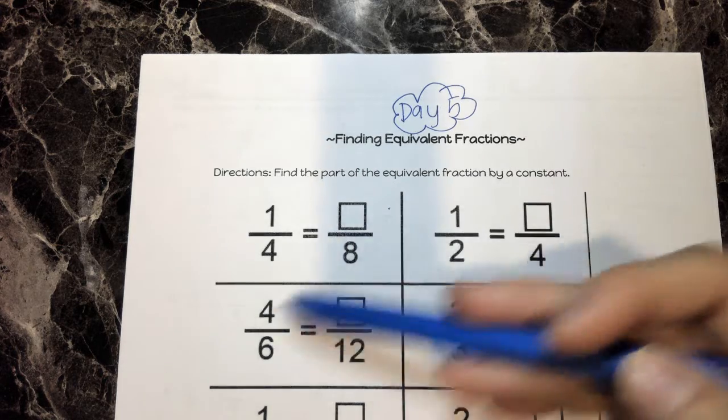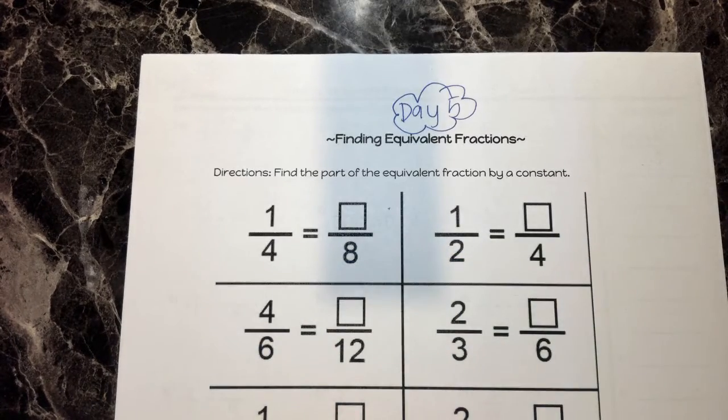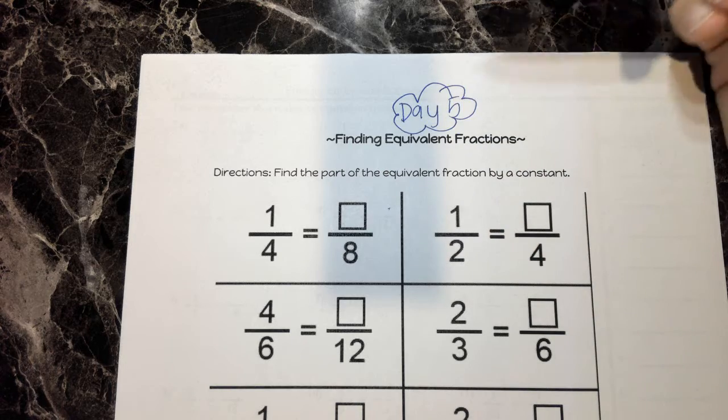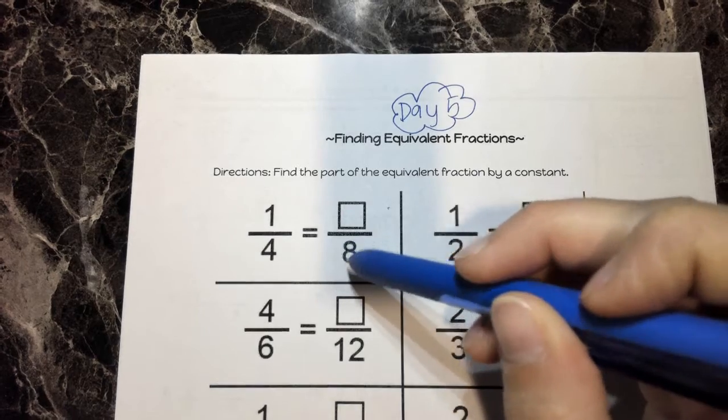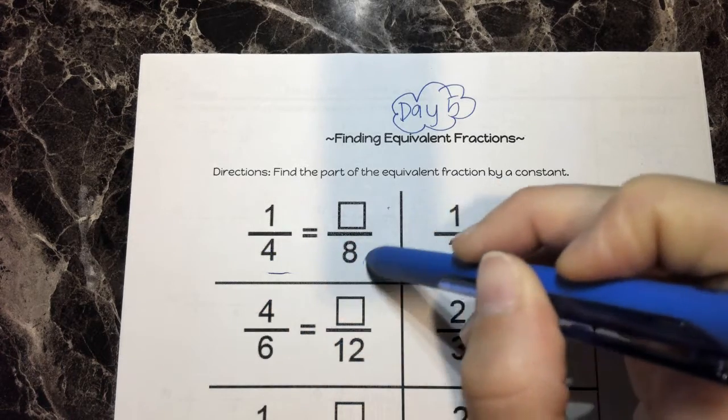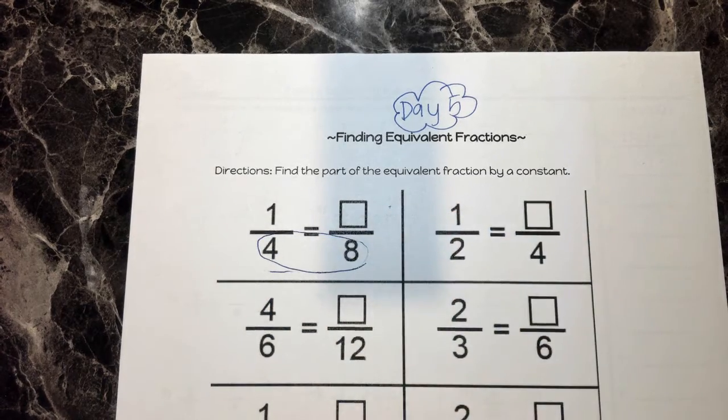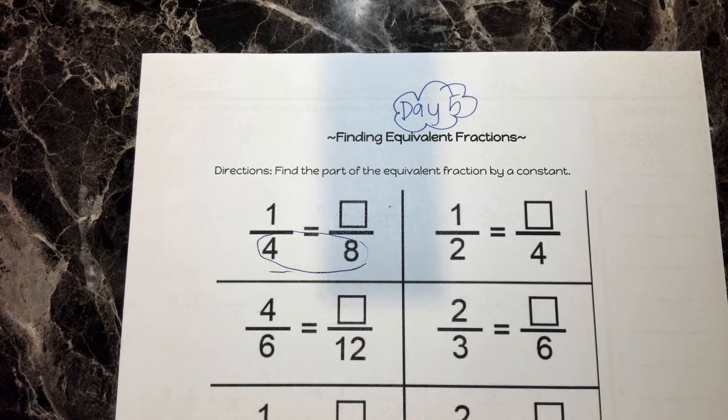The method is, you have one fraction you know, and you will always have either both denominators or both numerators. On all of day 5, you have both of the denominators. That's where you're going to focus your first step.